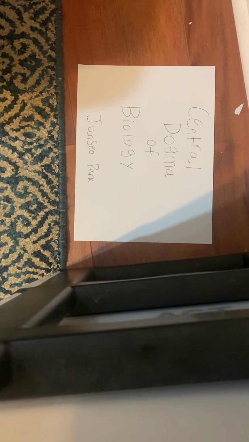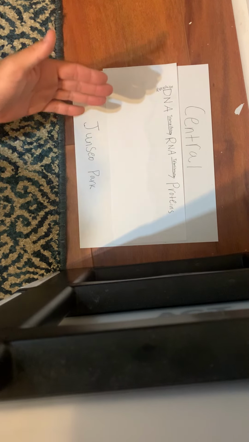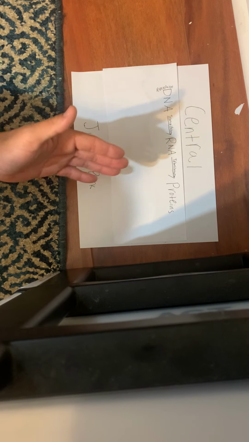Now, to start off, we need to understand what the process of central dogma is and what it does. In simple terms, the central dogma of biology explains the flow of genetic information from DNA to RNA to eventually proteins. As shown by the timeline here, the replication of DNA goes through transcription to RNA, translation to proteins. DNA contains the information that is needed to make proteins. The RNA carries the information to the ribosomes, and the results are proteins, which are functional.